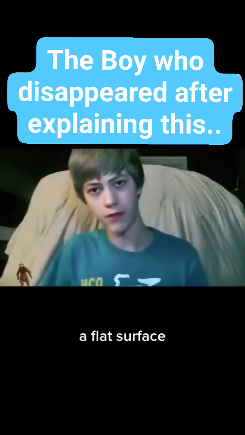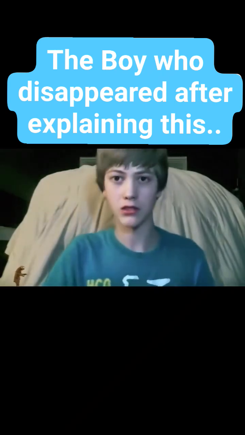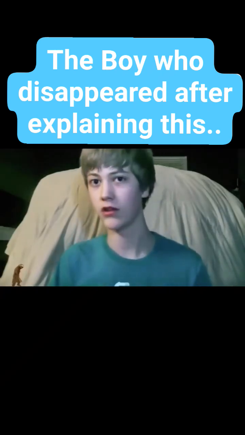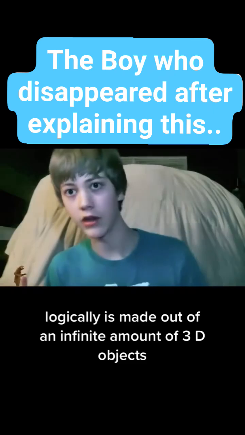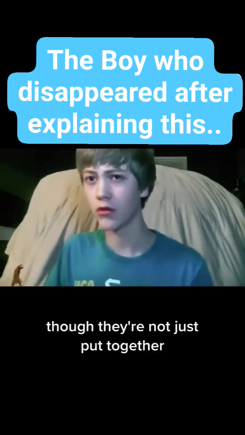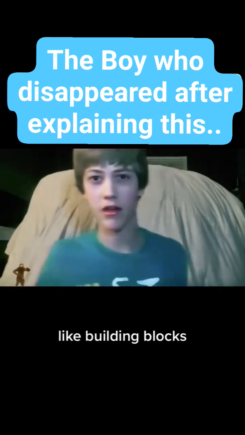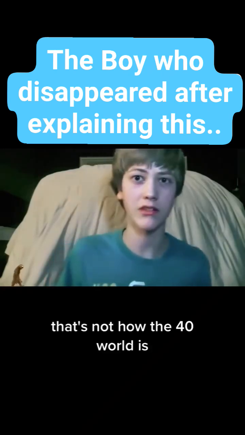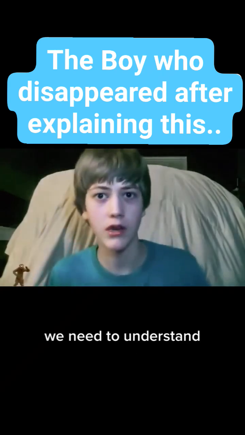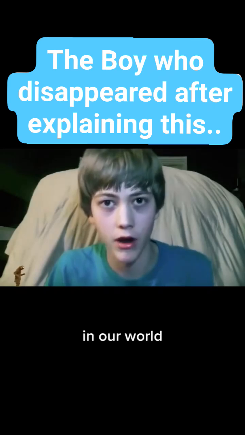So if a two-dimensional world, a flat surface, is just made of an infinite amount of lines, then the 3D world is just made out of an infinite amount of planes. So the 4D world, logically, is made out of an infinite amount of 3D objects. Though they're not just put together like you would build with building blocks. That's not how the 4D world is. That would just be 3D again. So in order to understand this, we need to understand the logical progression of mathematics in our world.